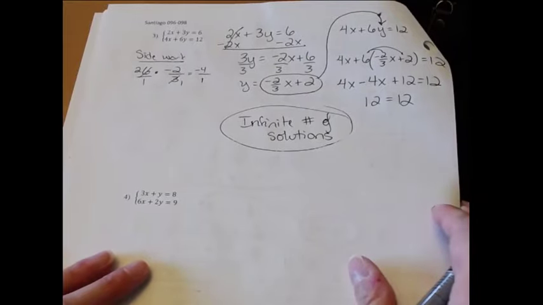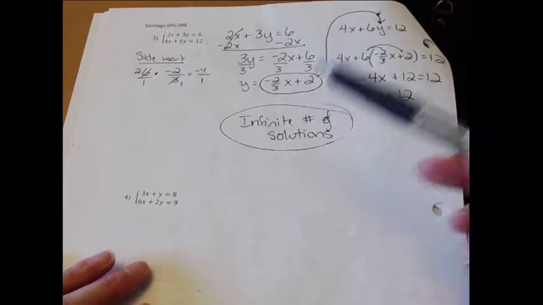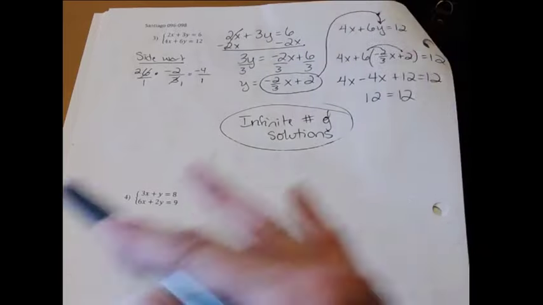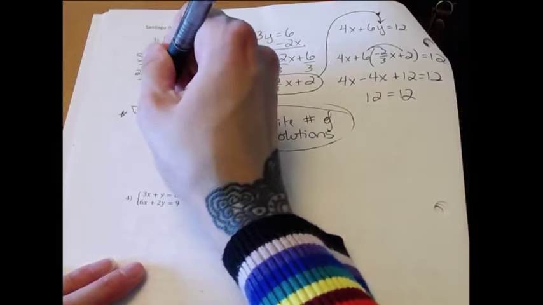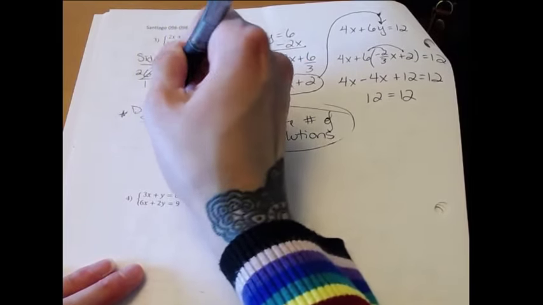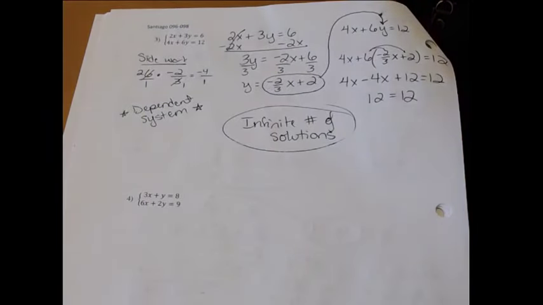We learned when we first started this packet that the only way that's possible is if these two lines are the exact same equation. And they actually are. So as a note here, this is a dependent system. Okay, that's a dependent system. You're probably thinking, well, how did I know that?